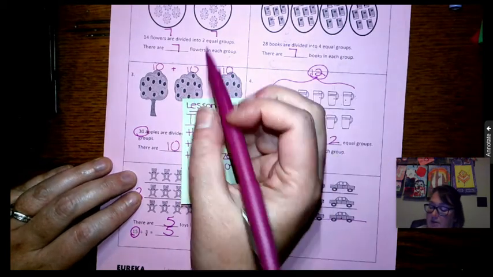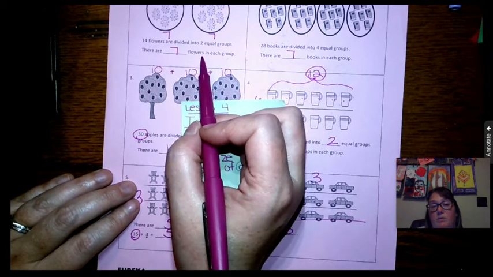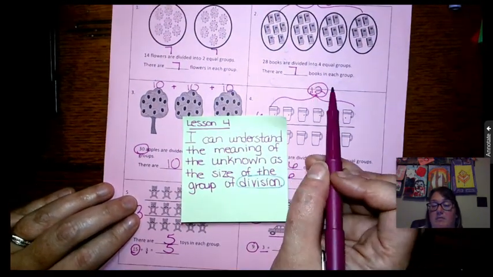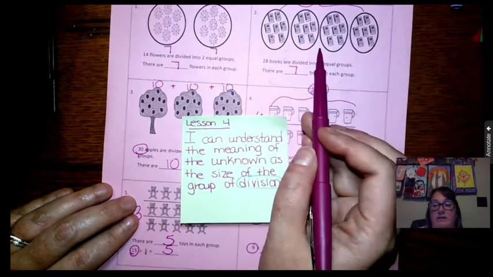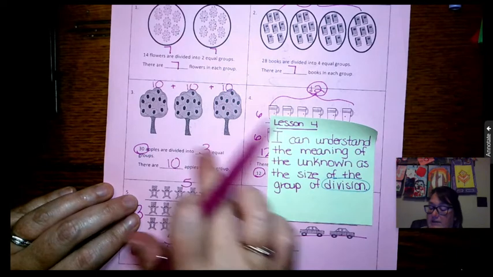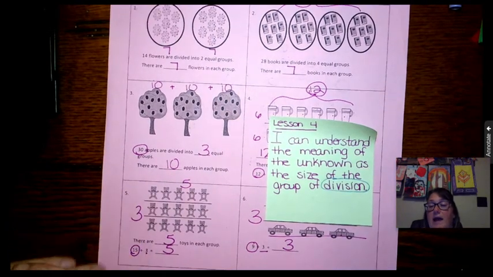So for example, there are blank flowers in each group, so that we knew that the 7 was the number of flowers in each group. We knew that there were 7 books in each group. How many apples were in each tree? There was 10 in each tree. So basically we were answering how many were in each group.